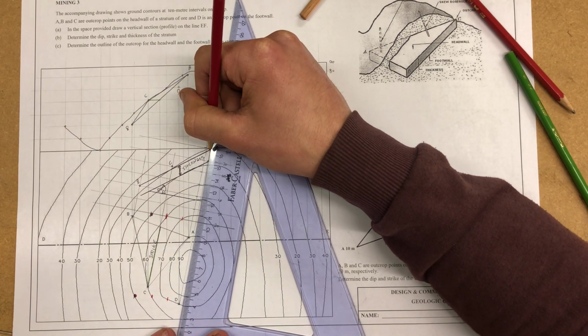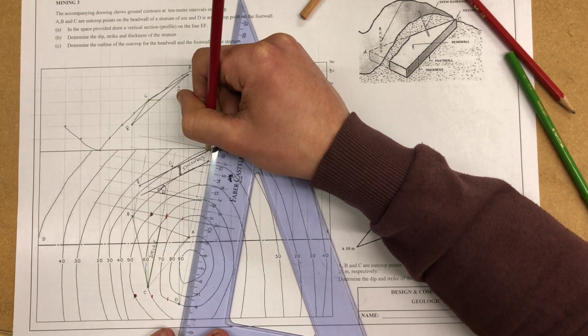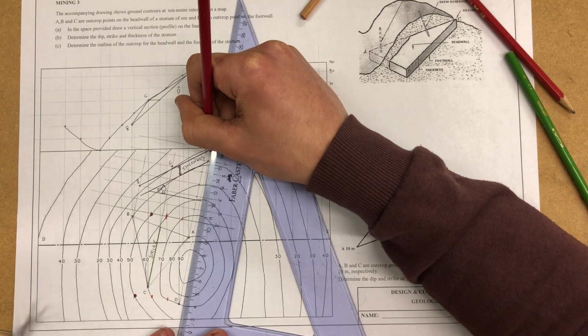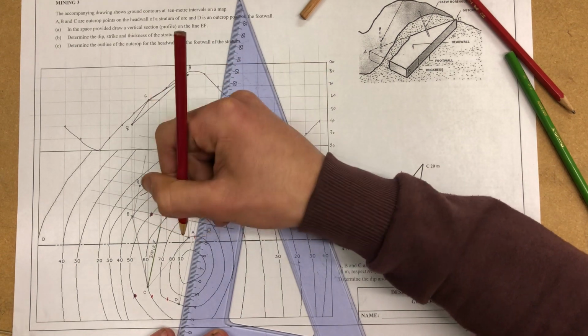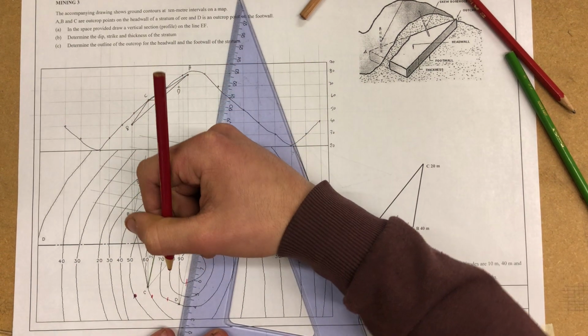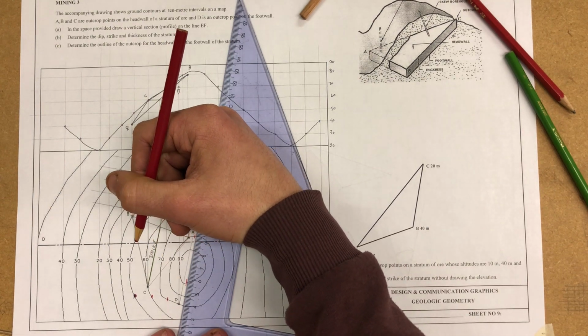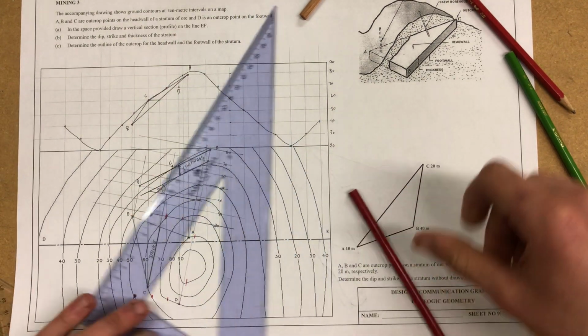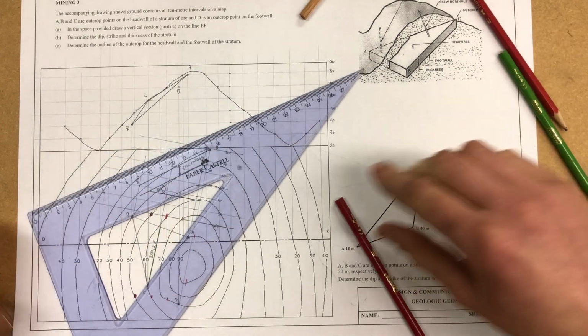Where the head wall cuts 80 is there and there. We're going to continue that head wall the whole way down along to the bottom.